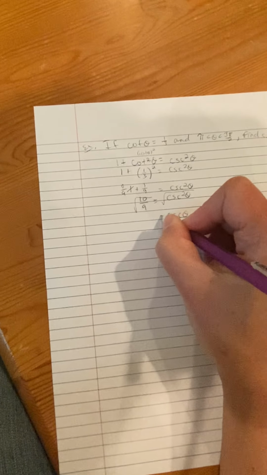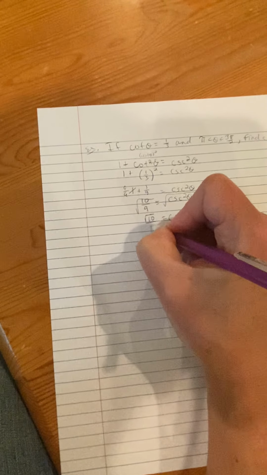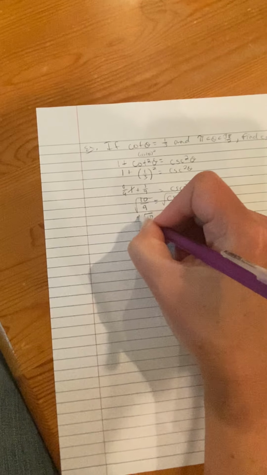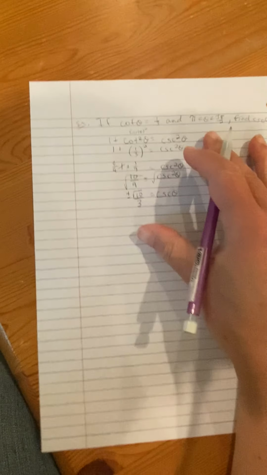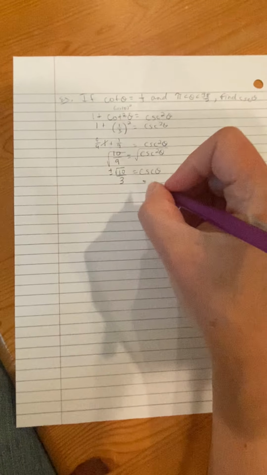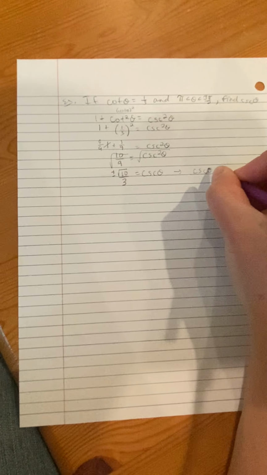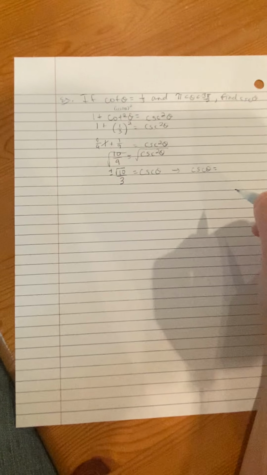And what does that mean about cosecant theta? If I'm going to square root a fraction, I'm going to square root the numerator and square root the denominator. Square root of 9 is 3. And of course, I would always include plus and minus when I am introducing the square root to solve an equation. But I can't keep both positive and negative. Which should it be? Should cosecant theta be positive square root of 10 over 3 or negative?